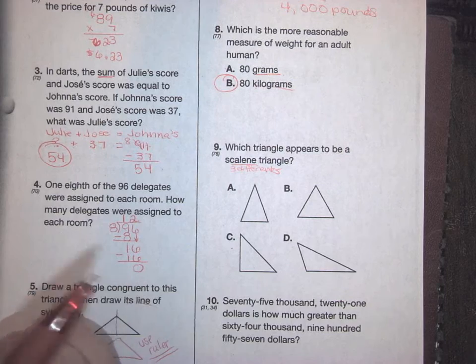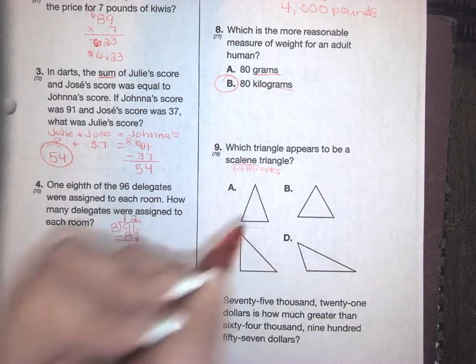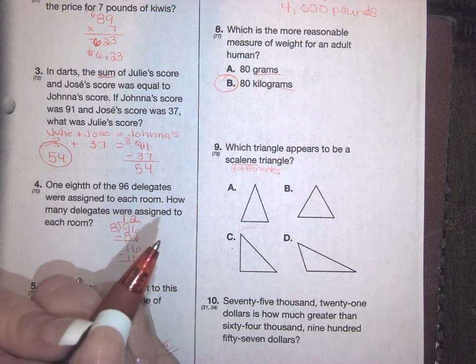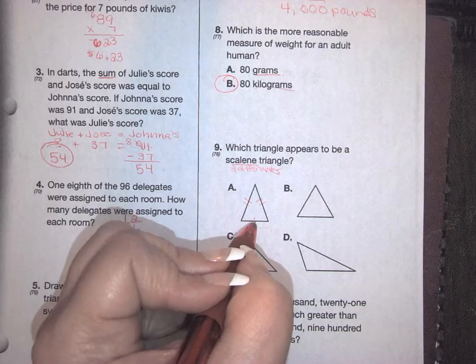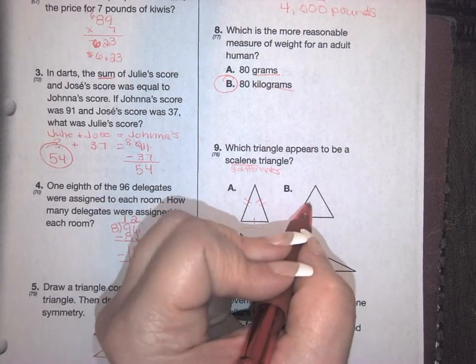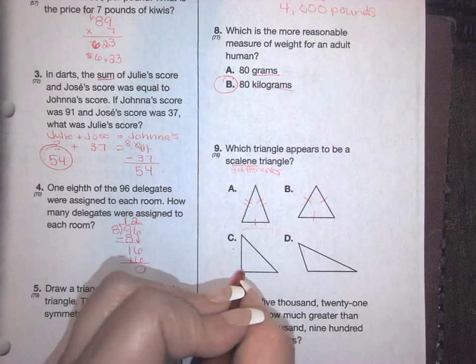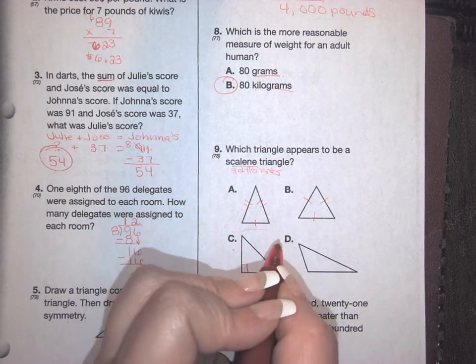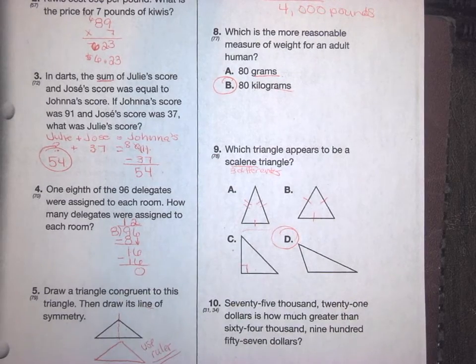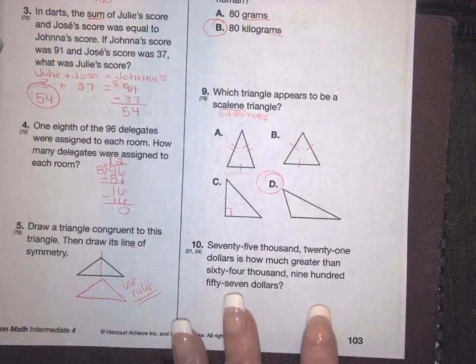All right, so this one looks more like an isosceles since these 2 sides are the same, and this one is different. This is an equilateral because they're all the same size. This is my right triangle, so the scalene triangle then would be D. D. Okay.